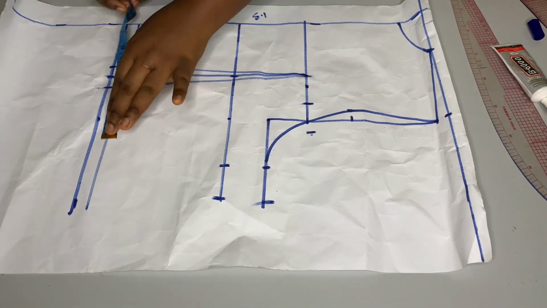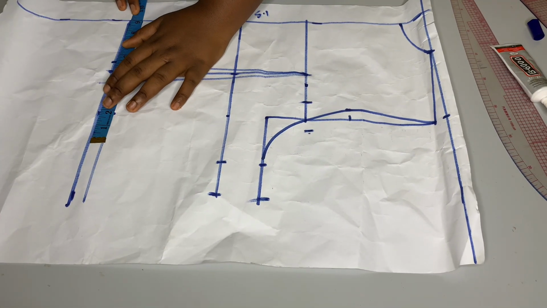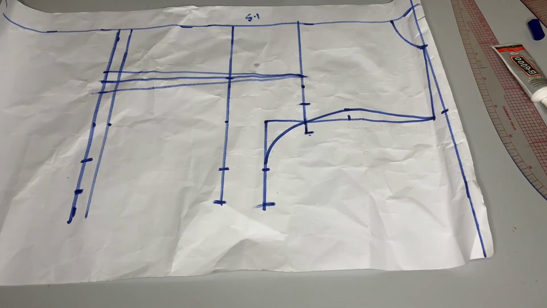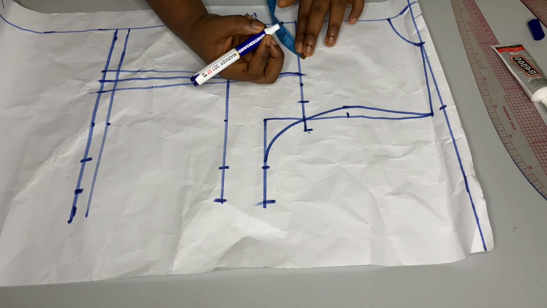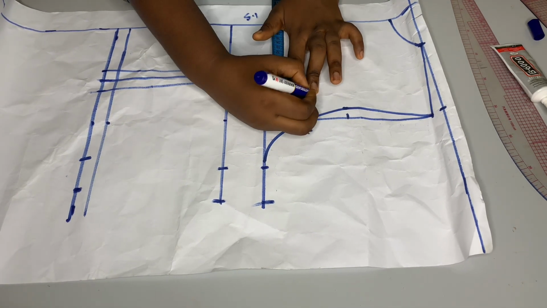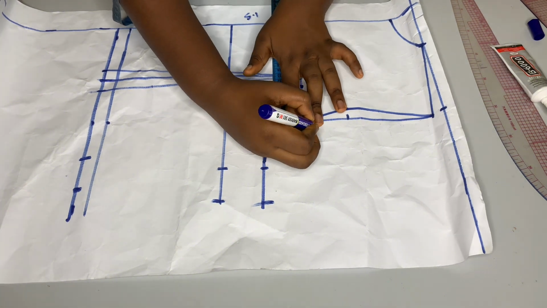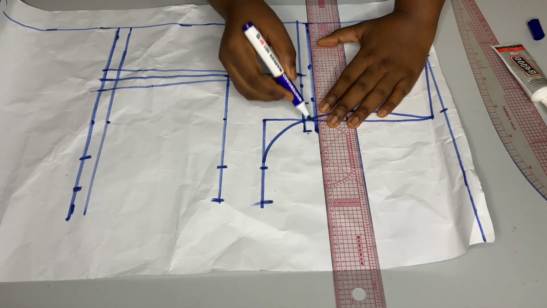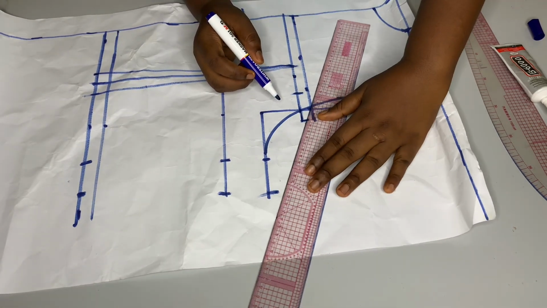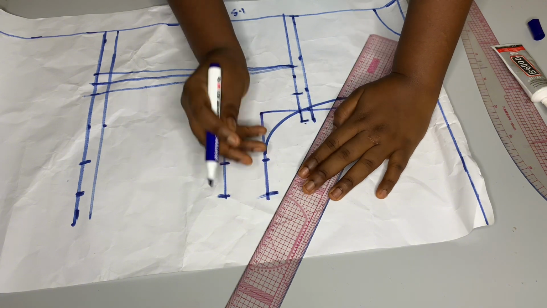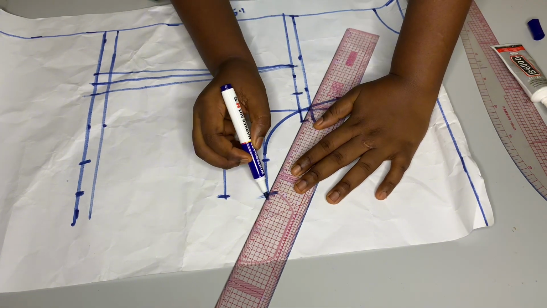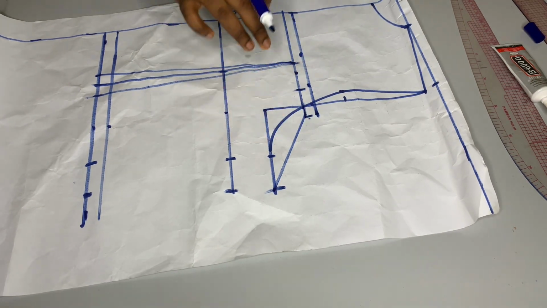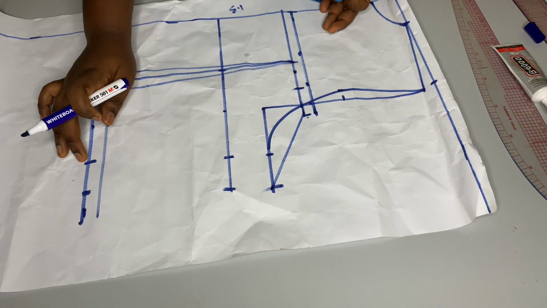Then I'll mark out my waistline on this point. So remember, we want to add extra half-inch allowance on the upper part and on the sleeve area. I'm going to mark it, connect the lines like this. This is the allowance area, so I'm just going to mark it like this. This is for my sleeve, and I'm going to add extra half-inch allowance on the sleeve, then connect it to the waistline.